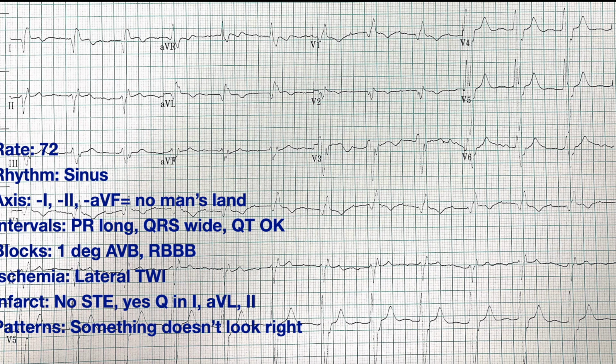So I'm going to say that the pattern overall is that something just doesn't look right about this EKG. Now, there's lots of stuff going on with it. It's got a first degree block. It's got a right bundle. Those we kind of know about. But when I compared it to an old EKG, it looks a lot different than the old EKG as well.